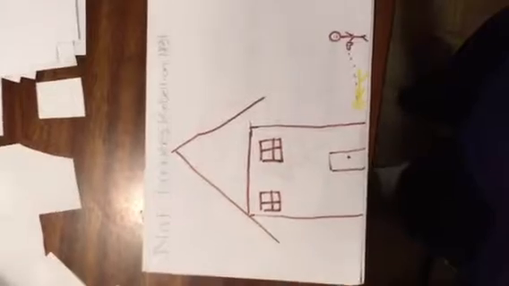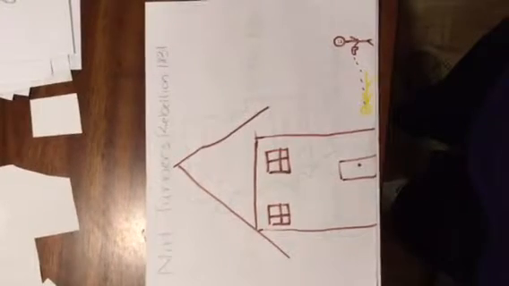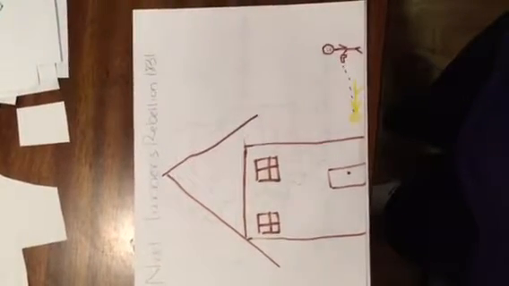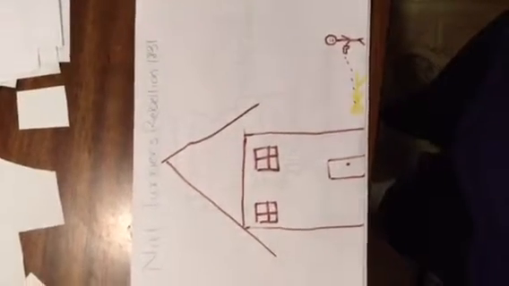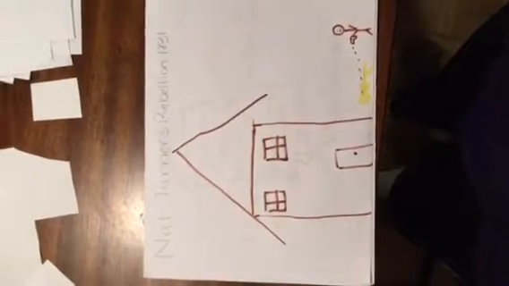Nat Turner's Rebellion, 1831. Nat Turner and a few other slaves got together some weapons and killed over 60 white slave owners in Virginia, including women, children, and of course, men.